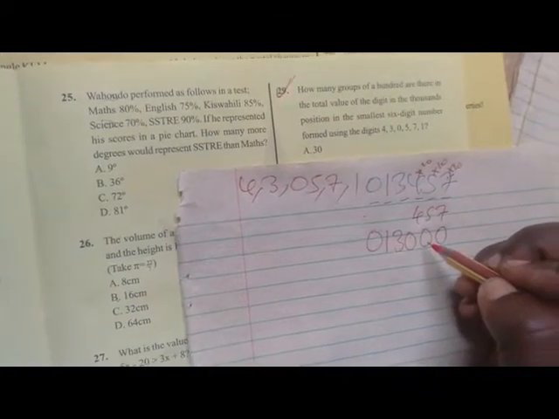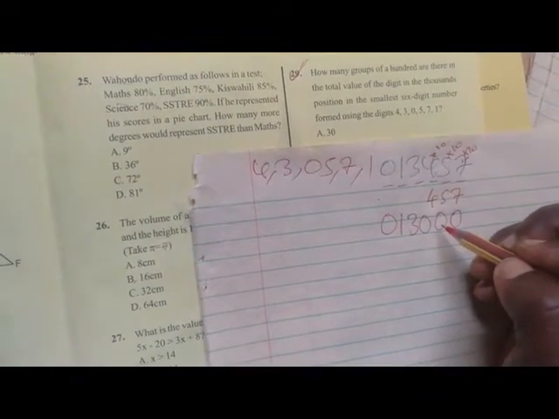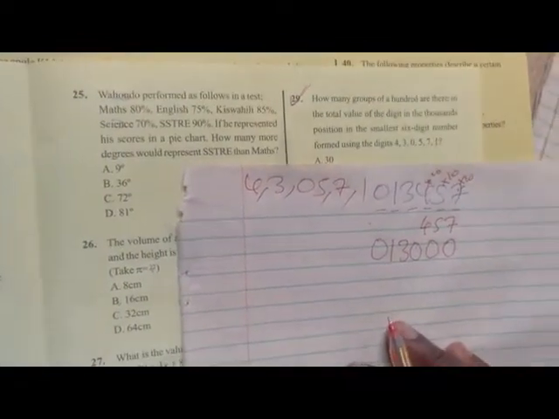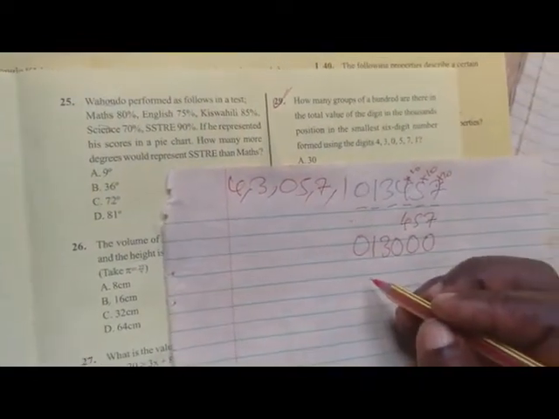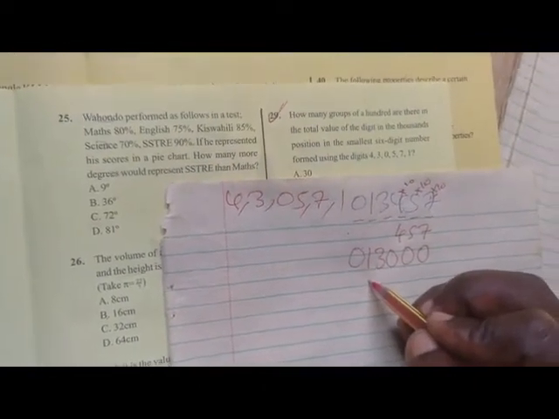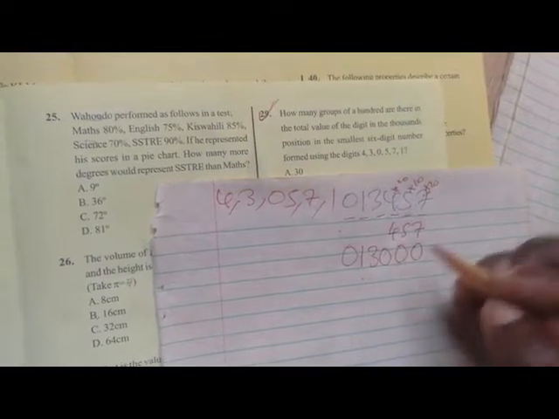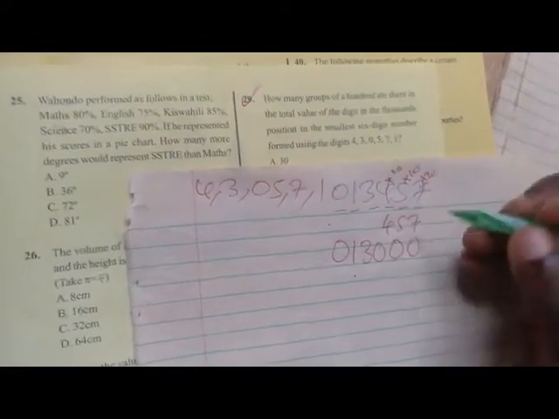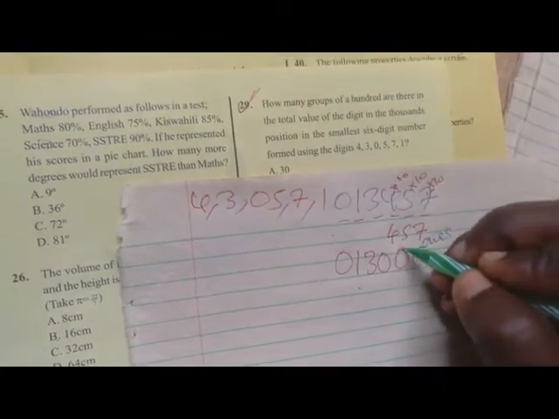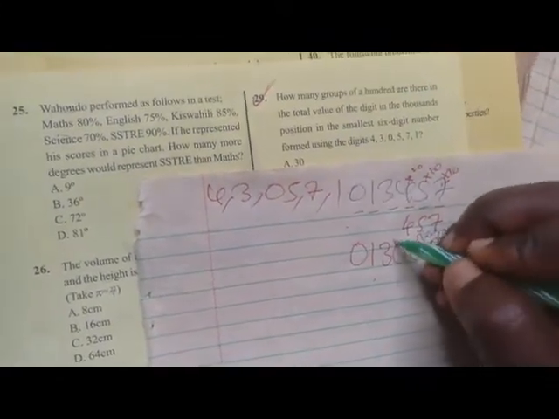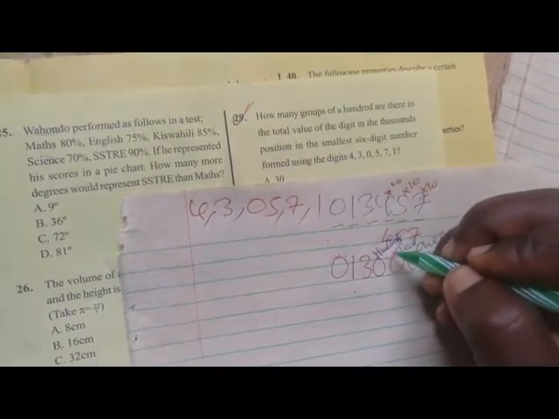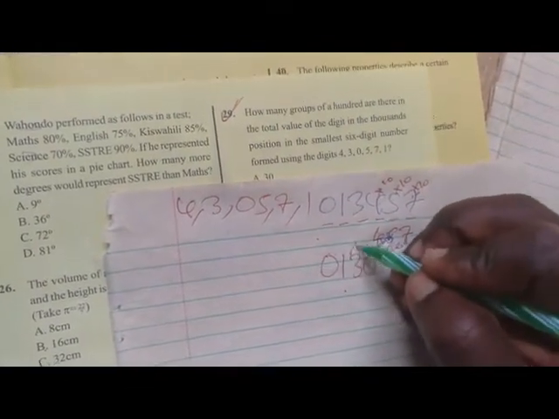Finally, the value of the digit in the 1000 position will be: this is ones, this is tens, this is hundreds, and this is thousands.